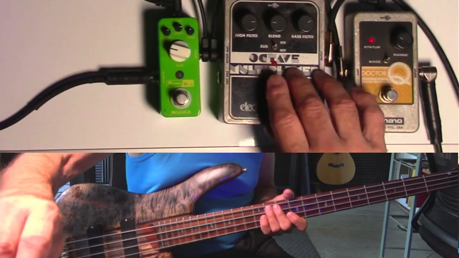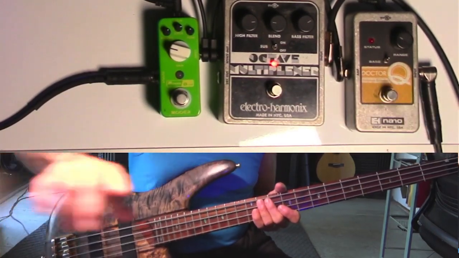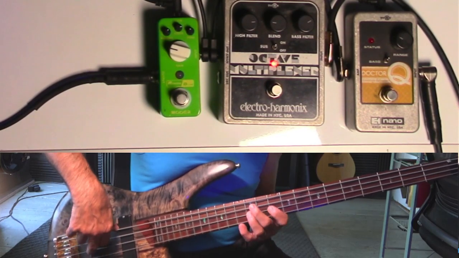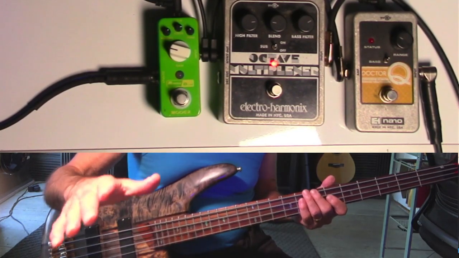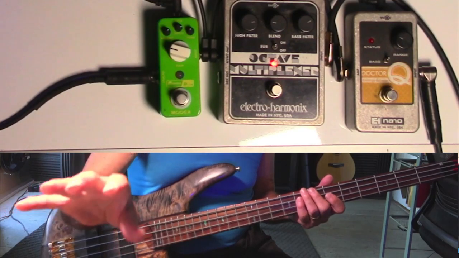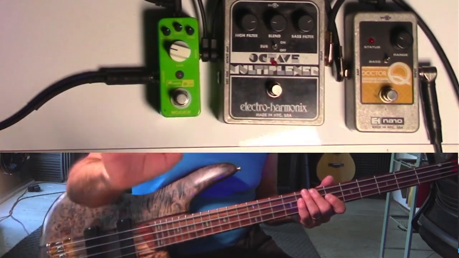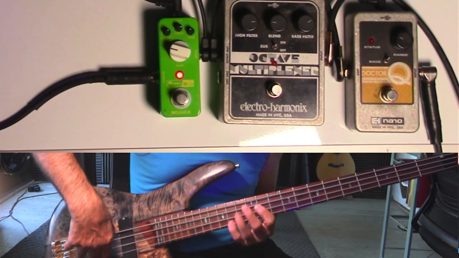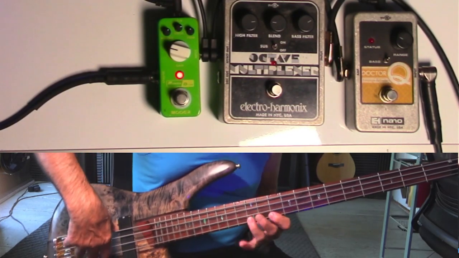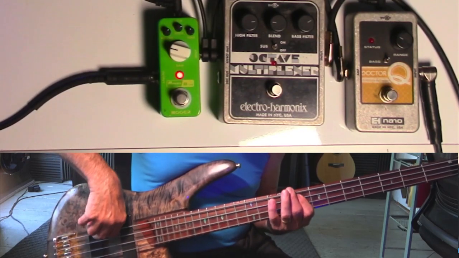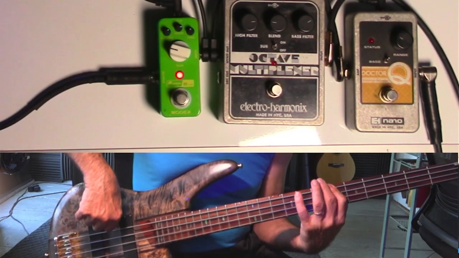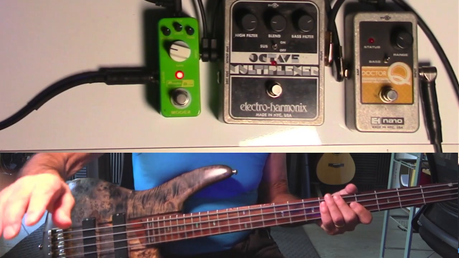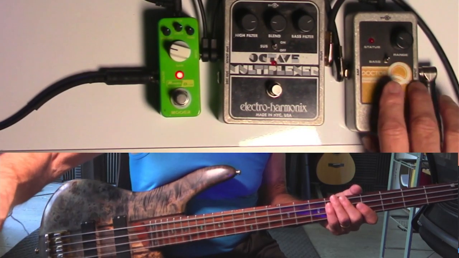Okay, let's add just the multiplexer. That works fine, and you can see that just because it was by itself, there was no problem. Now we try the overdrive. And that works fine. And then we turn all three of them on just to review.